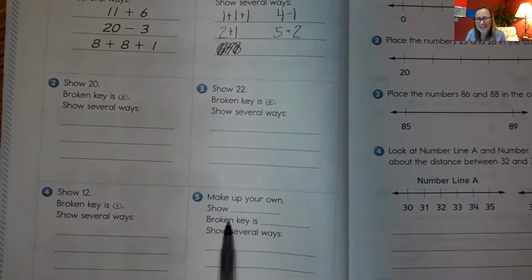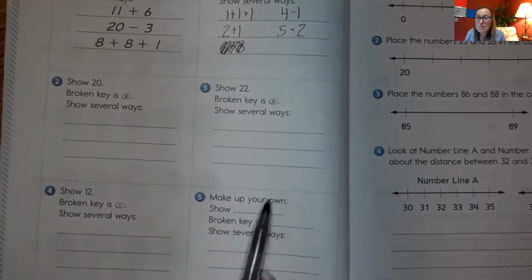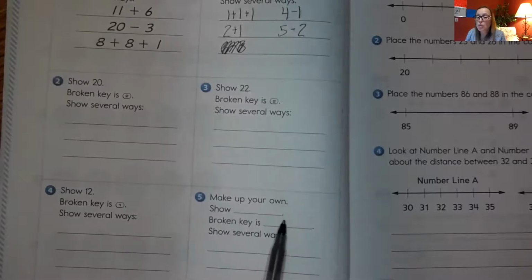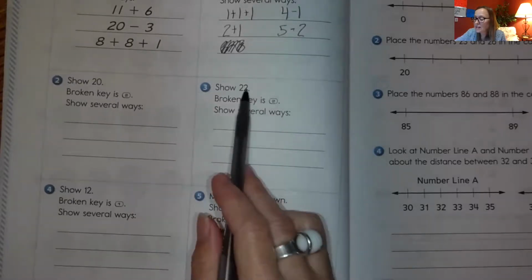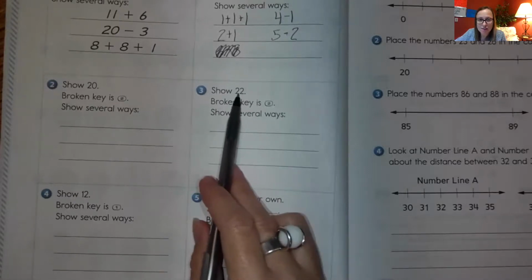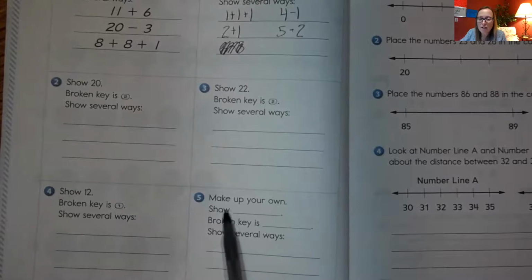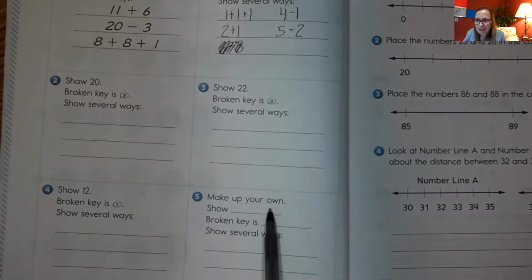And then, it's kind of fun when you get to be your own teacher. You can make up your own. You can pick whichever number you want. You can tell us what number's broken, and it should be something in the answer, right? So you notice this one had 2s, this one had a 2 and a 0, this one had a 1 and a 2. So if you pick the number 100, you're going to want to say you can't use a 1 or you can't use a 0, something like that, okay?